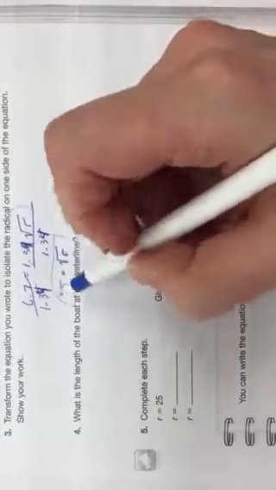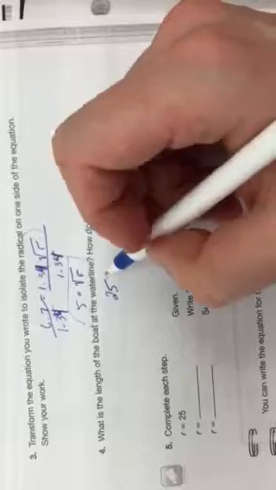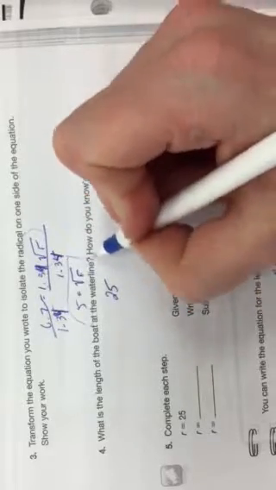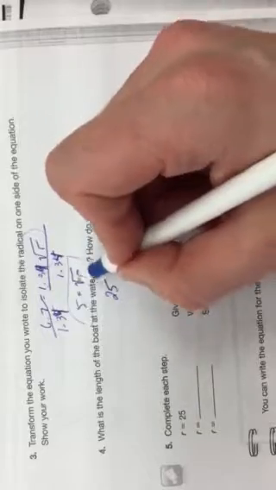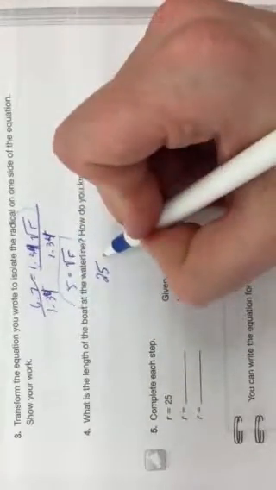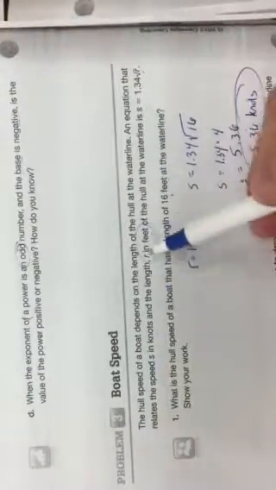The square root of 25 equals 5. So how do I know? Because 5 squared equals 25, or the square root of 25 equals 5. So 25, and you have to, again, interpret it. R is in terms of feet. So 25 feet. And don't forget to explain how you know.